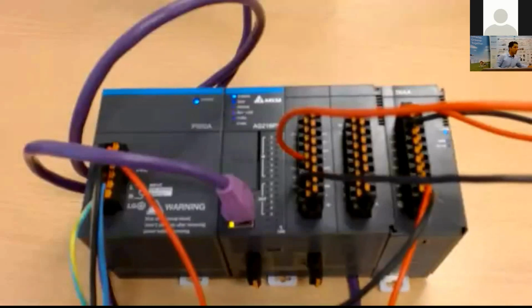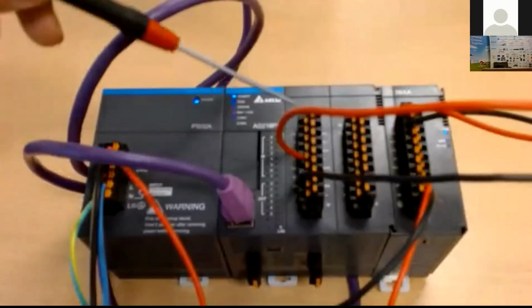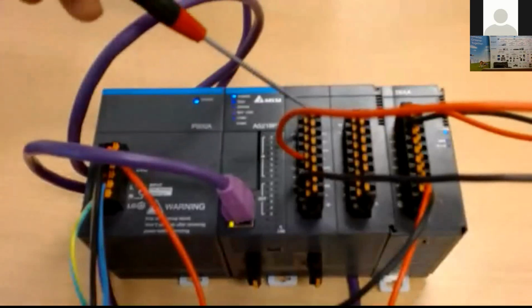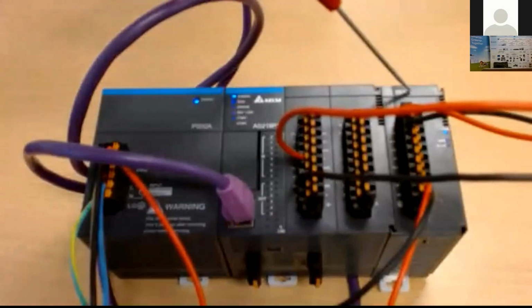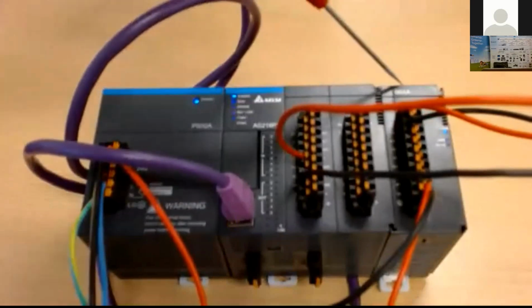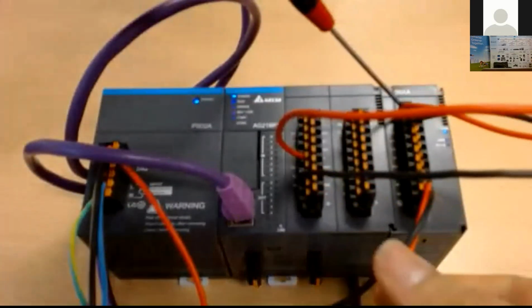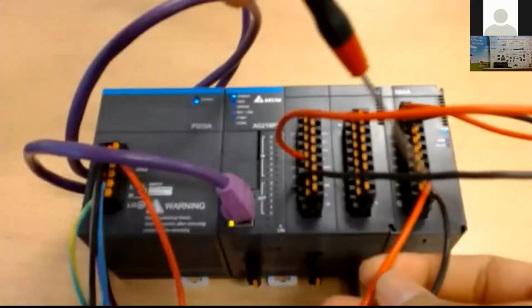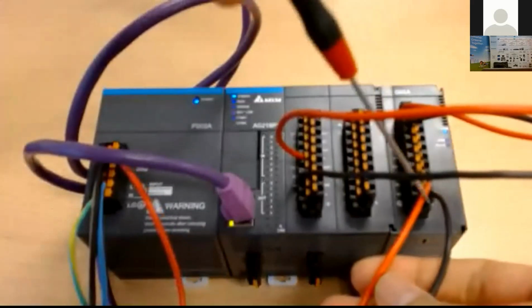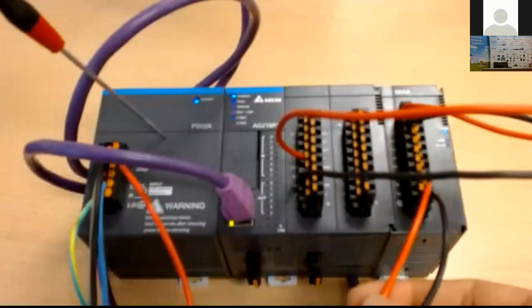Right now I have the 218px. This part is the analog input output, so this is the analog input output in the CPU itself, and I have an additional analog module over here. I mentioned before that the analog module itself needs 24 volt DC. So these two red and black cables are for 24 volt DC. And actually I got this 24 volt DC from the power supply directly.